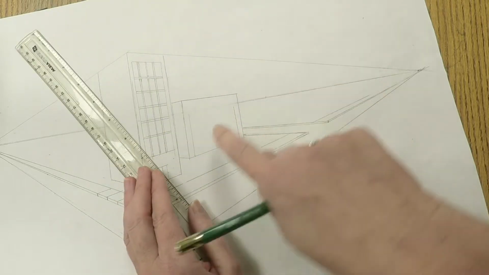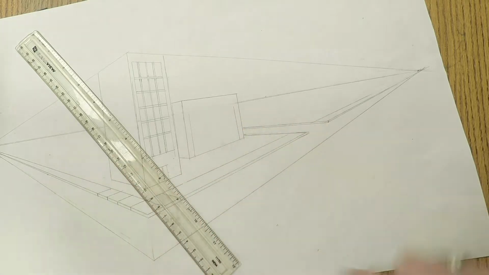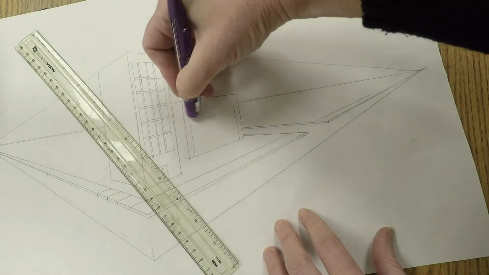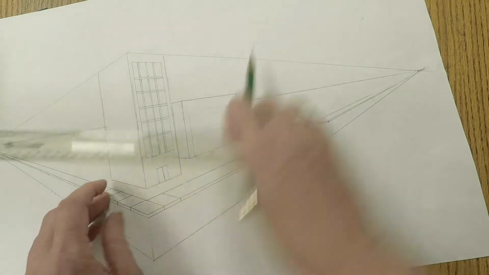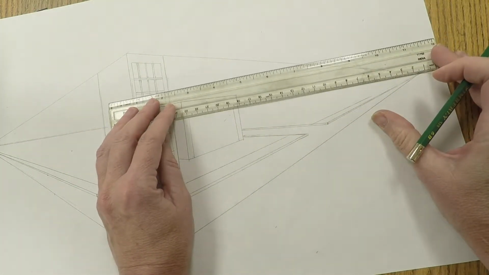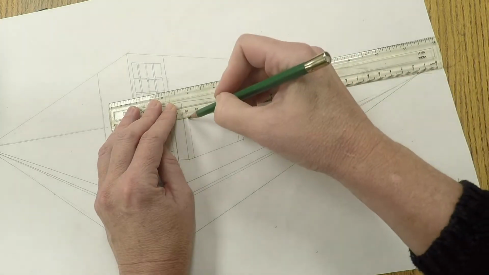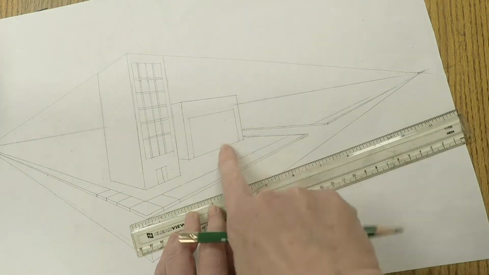And I'm going to make it come down below the horizon line, a little further down than I just drew, so that I will be able to see the top of this wing of the building. And it is on the right side of the building, so it's going to go to the right vanishing point. So this is your footprint.